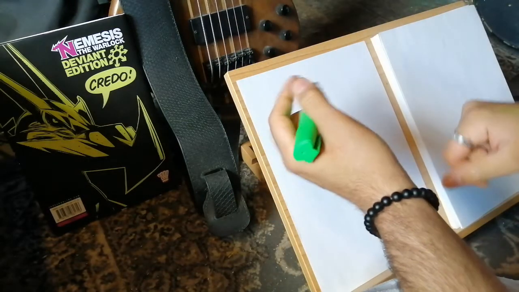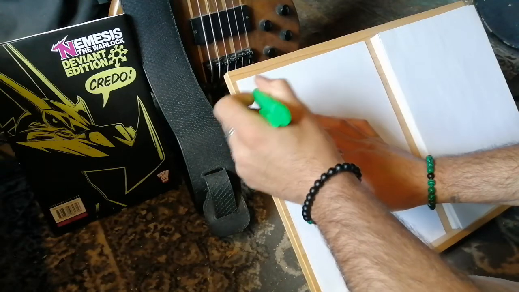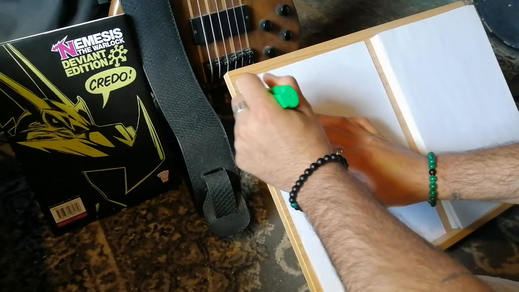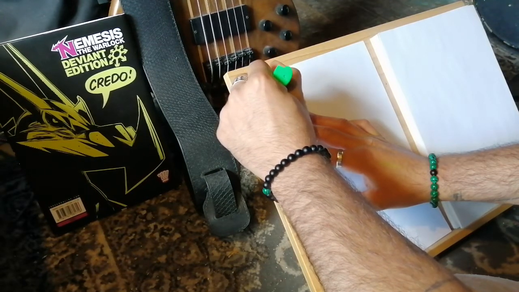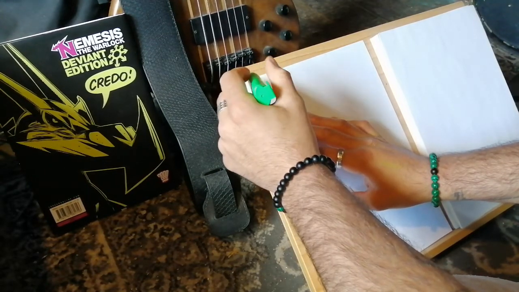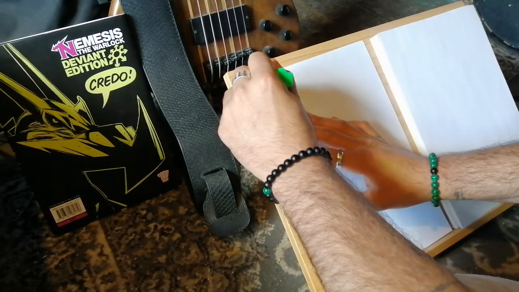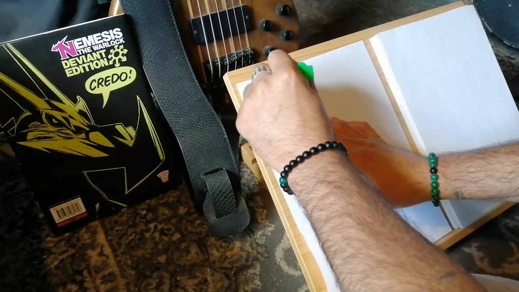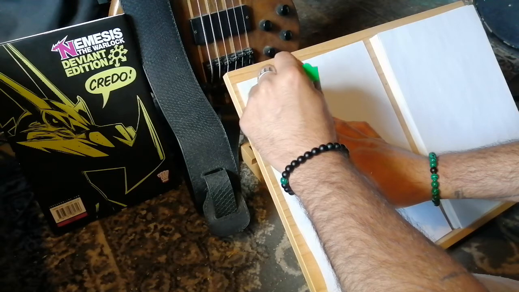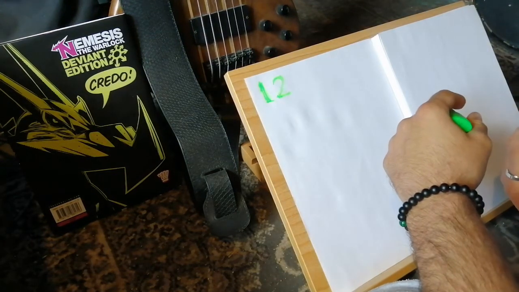So, 12. Do you know what? It doesn't really matter which one I'll do. For time's sake, I'll just do the one. Look at the gaps, people.